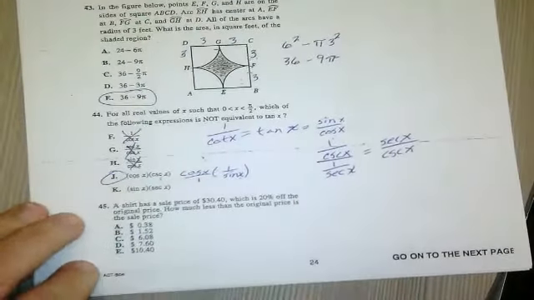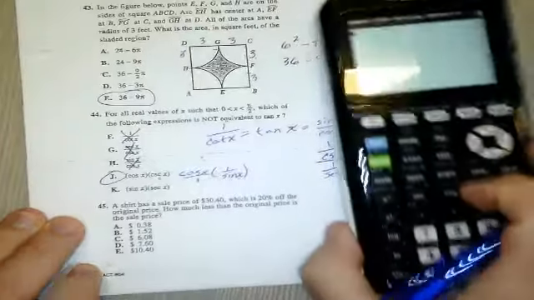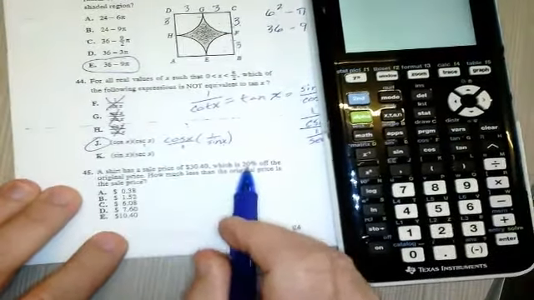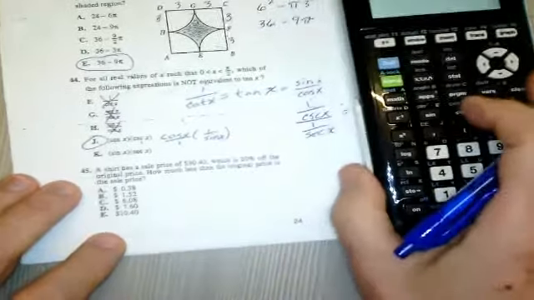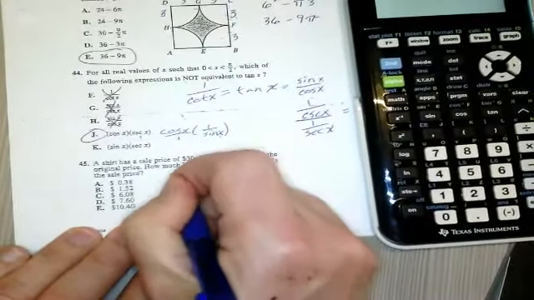Okay, number 45. Need a calculator for 45. This is pretty simple. So here we go. A shirt has a sale price of $30.40, which is 20% off the original price. Okay, so that makes $30.40 80% of the original price.